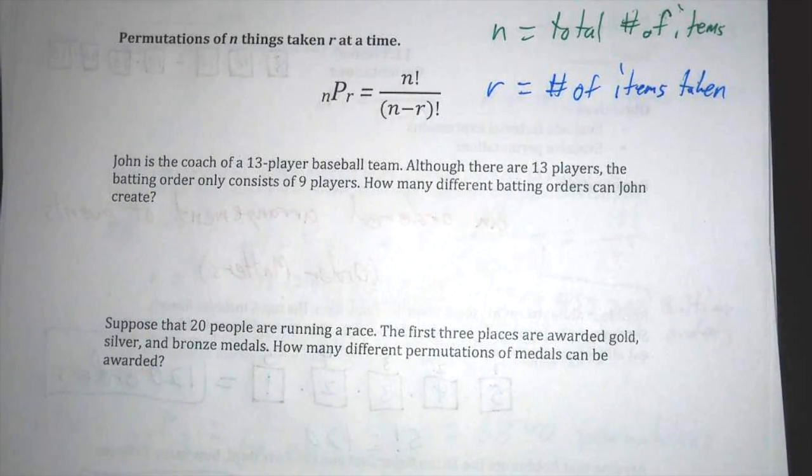So in our candy bar example, these were actually the same number. They were both 5 because we had 5 candy bars to choose from, and we were taking 5 of those candy bars. So that's a situation where we actually don't need this formula because if they're both the same number, the bottom doesn't matter because it comes out to be 0 factorial. We don't have to worry about it.